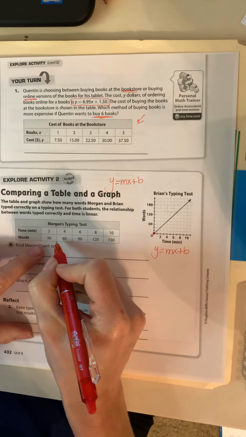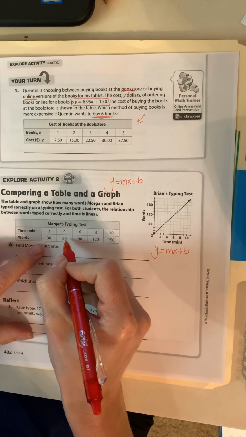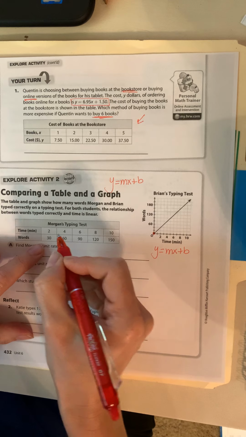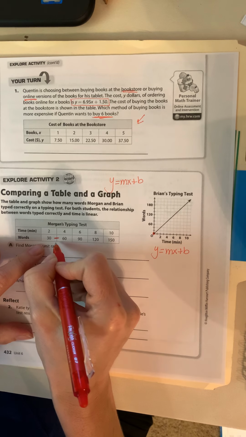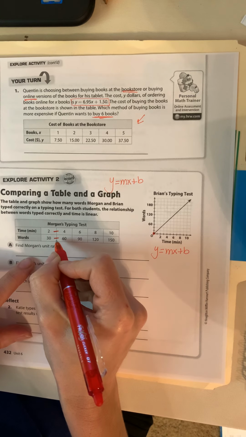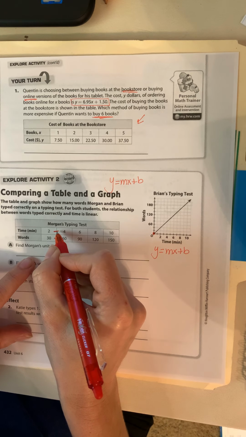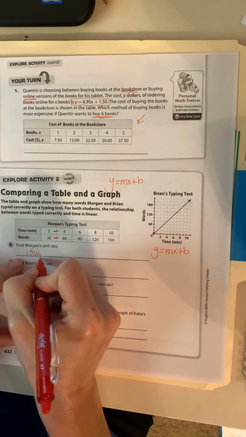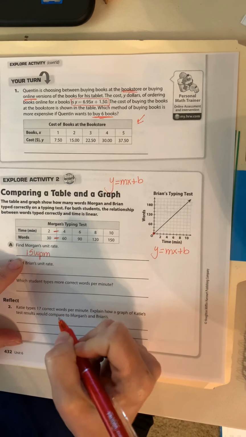If I come over here to Morgan's typing test, I don't know what her slope is yet, but I can easily calculate it. 60 minus 30 is 30. 4 minus 2 is 2. And 30 divided by 2 is 15. So she's got 15 words per minute.